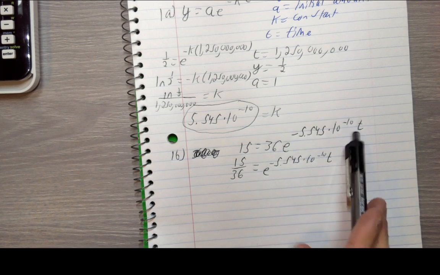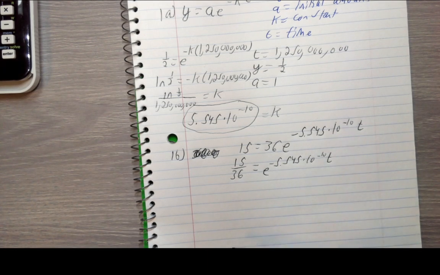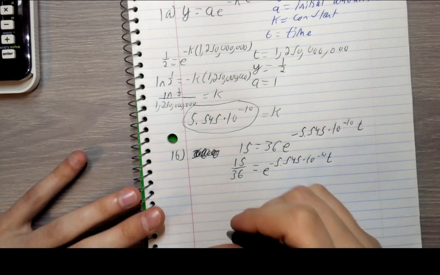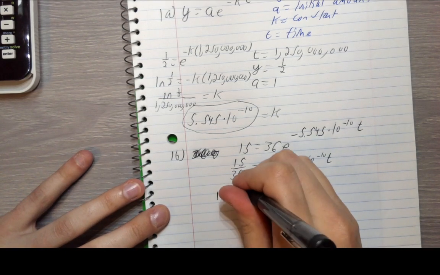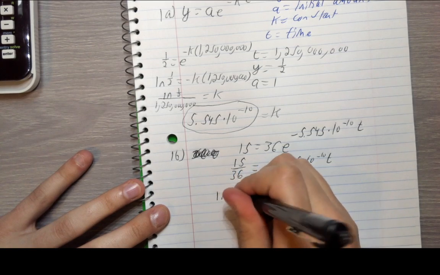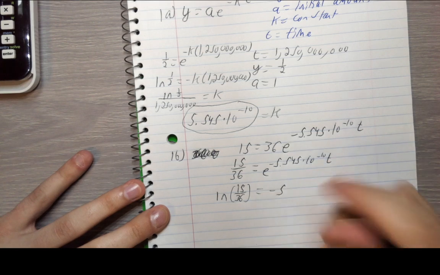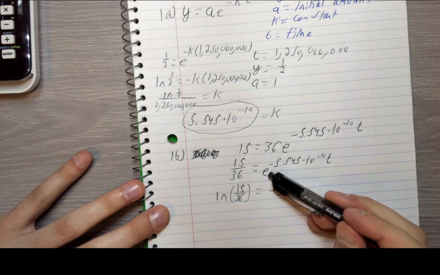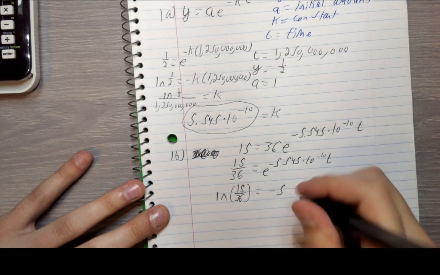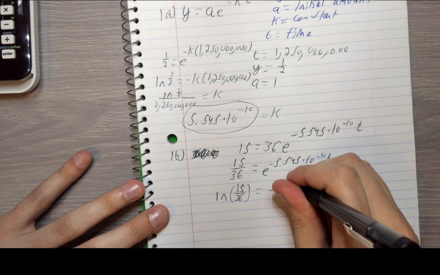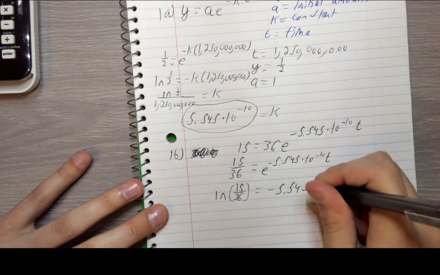So e to the blah, blah, blah, t. Just like last problem, I'm going to take the natural log of both sides. Whenever you take the natural log with an exponential with the base of e, it just ends with whatever the exponent is. So negative 5.545 times 10 to the negative 10th t.